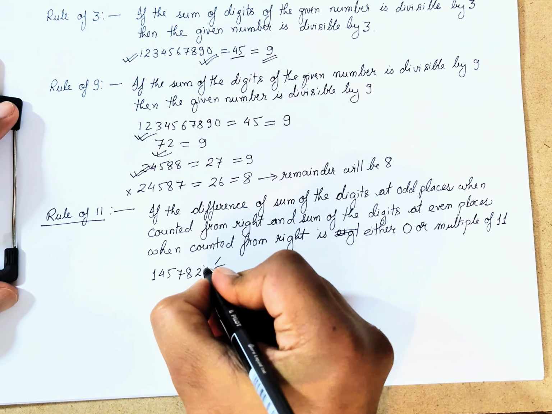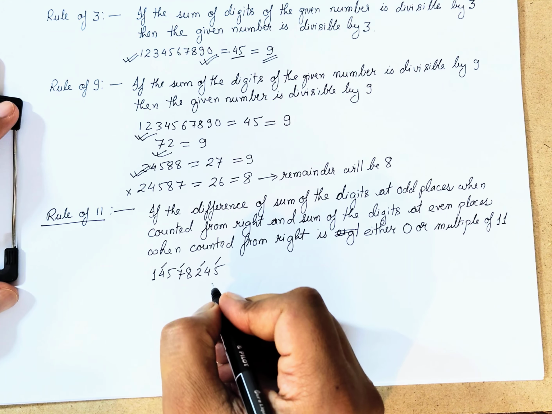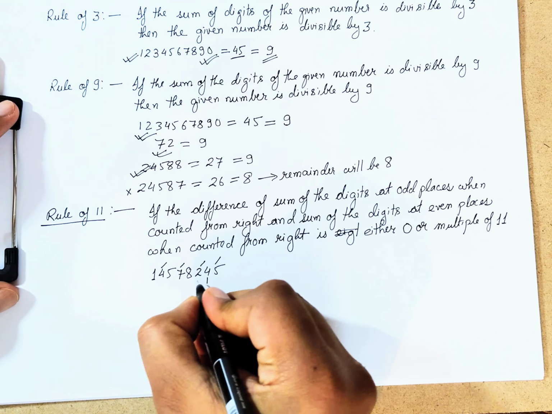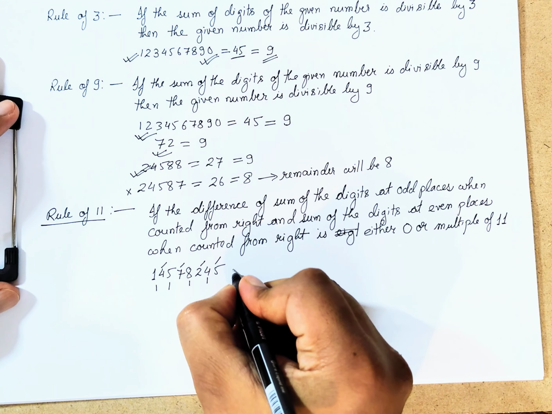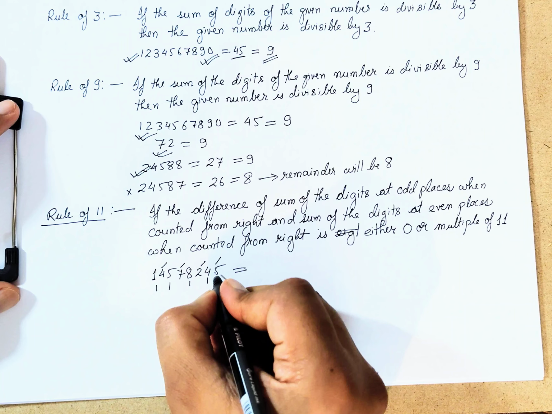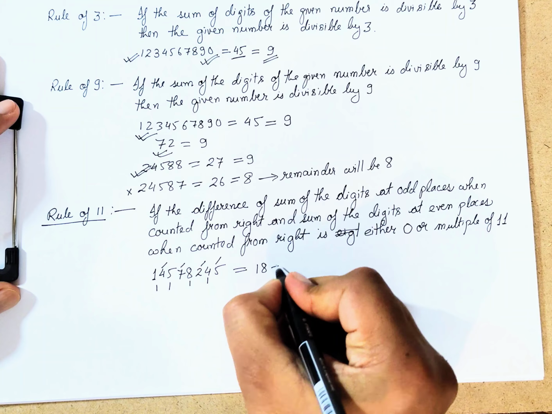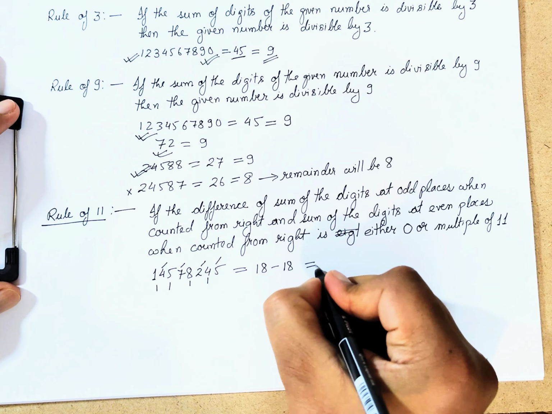So the numbers are 5, 2, 7 and 4, minus the sum of the digits at even places when counted from right. So this will be 4, 8, 5 and 1. So let's count. 5 plus 2 is 7, 7 plus 7 is 14, 14 plus 4 is 18, right? Minus 8, 4, 12, 5, 17, 1, 18. So here the remainder is 0, which means this is completely divisible by 11.